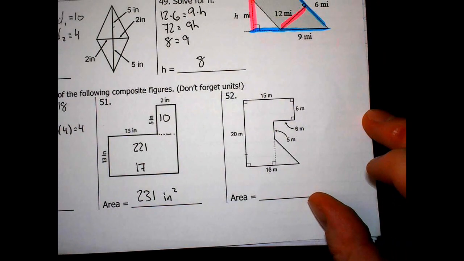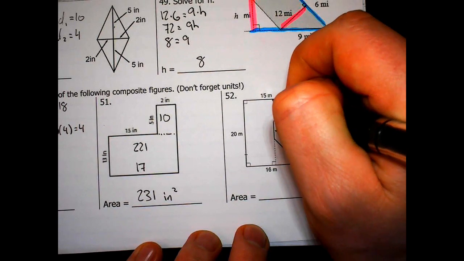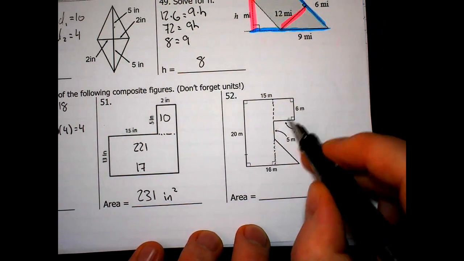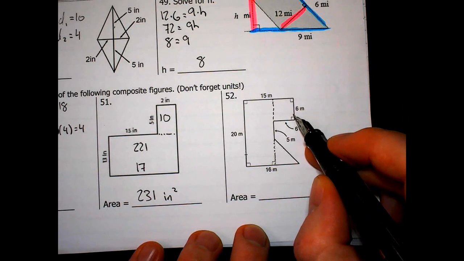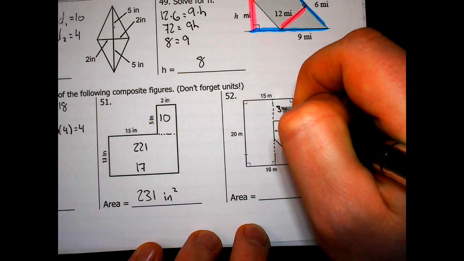52. Looks like I'm actually going to have to divide this into 3 shapes. The shape on top in the corner is a square. It has sides of 6 and 6, so its total area would be 36.